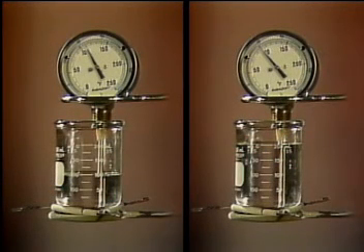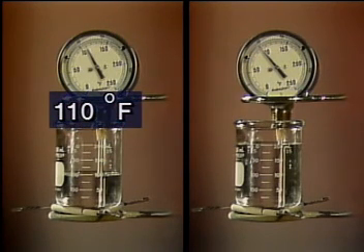At this point, we'll turn our attention from temperature to heat. Heat is a form of energy called thermal energy. In a sense, heat is the amount of thermal energy, and temperature is the intensity of the thermal energy. We'll use two beakers of water to illustrate the relationship between temperature and thermal energy. This beaker has only half as much water as this beaker. The temperature in the beaker with less water is 110 degrees Fahrenheit.